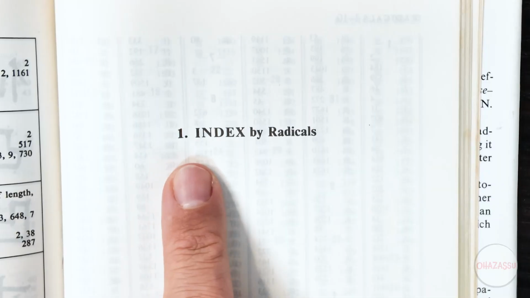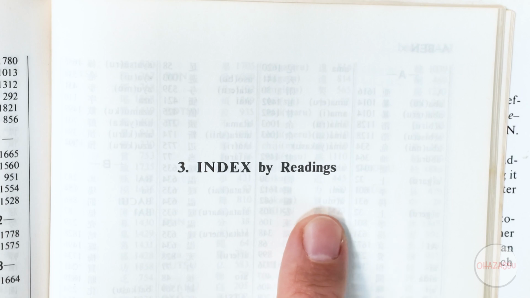Okay, so there are actually 3 different types of indexes in a paper kanji dictionary. 1, radical index. 2, stroke count index. 3, the reading index. So to start off with, we're going to have a look at the radical index. This might seem a little bit complicated when you first start out, but stay with me. It's not too bad once you figure it all out. First step is to count how many strokes are in the radical. In this case, there are 7.